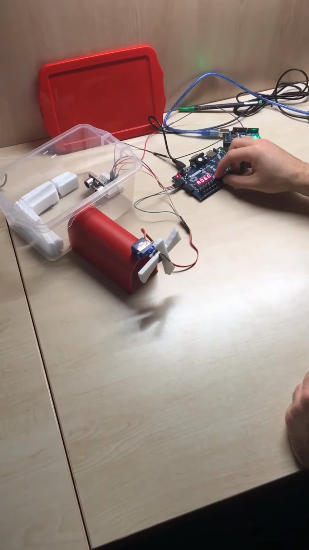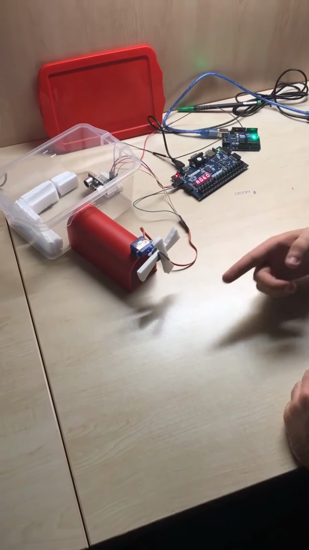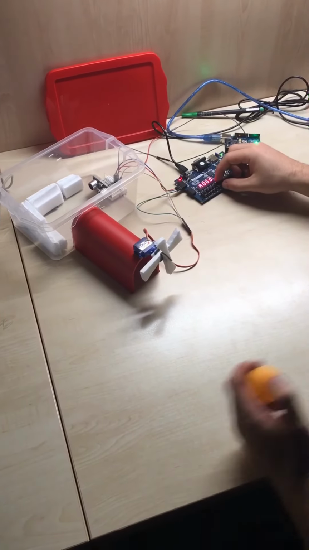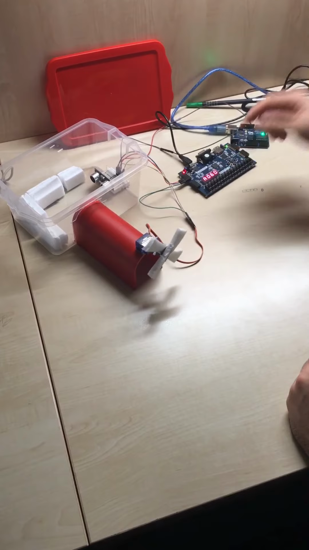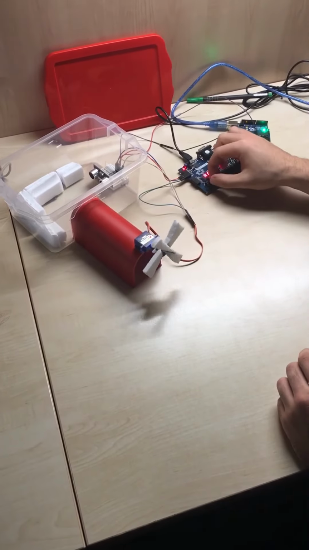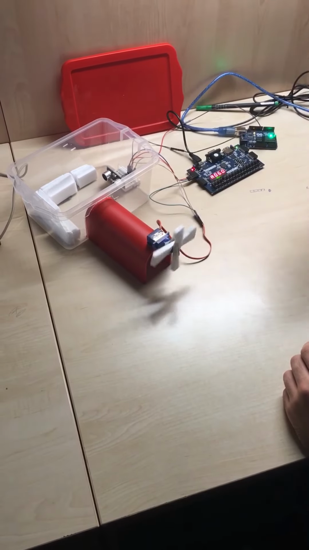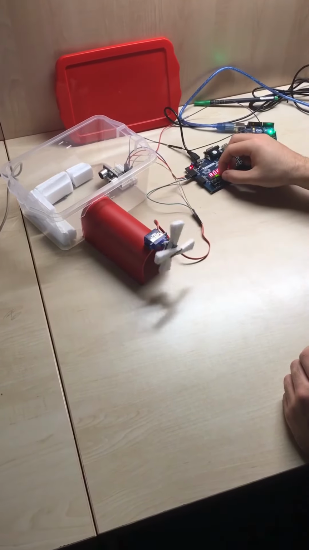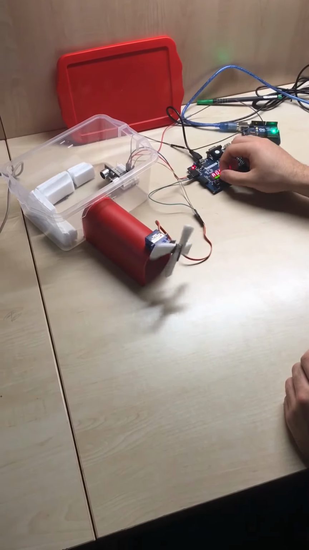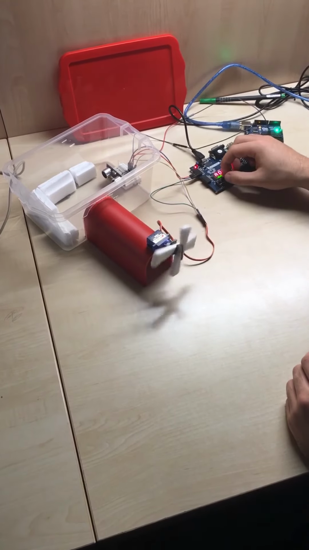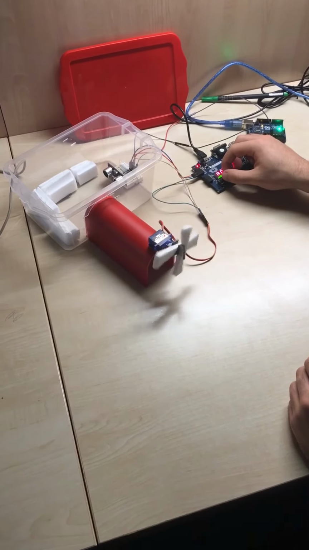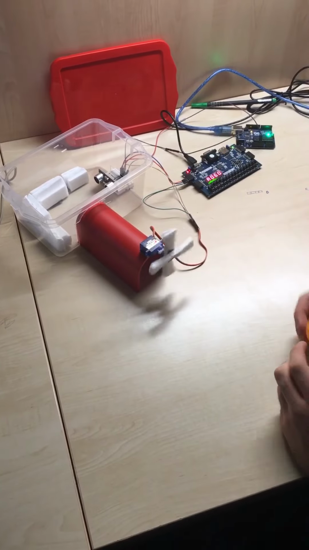Then I'll just show you the different spinning rates of the propeller. I'm not going to play at different spinning rates. This is faster, and this is even faster, and this is the fastest one.